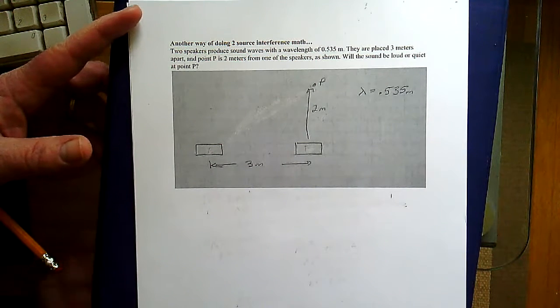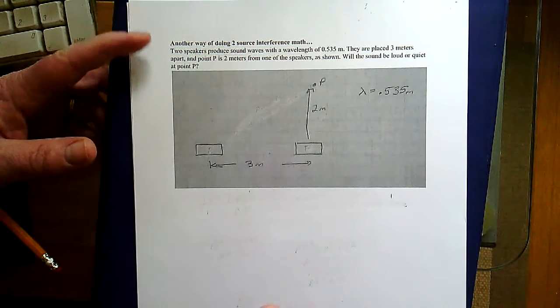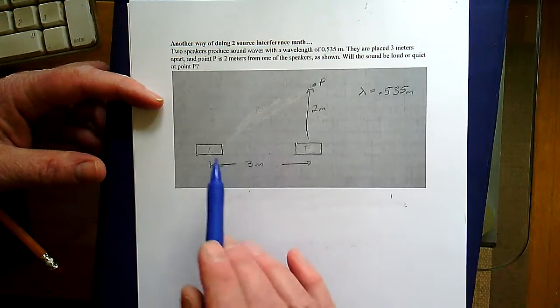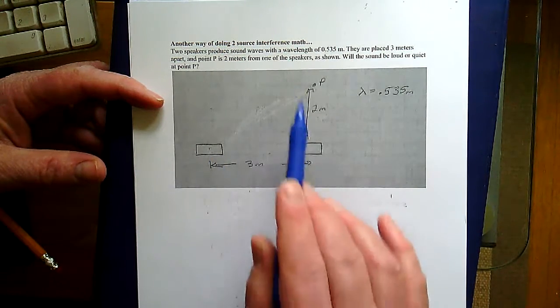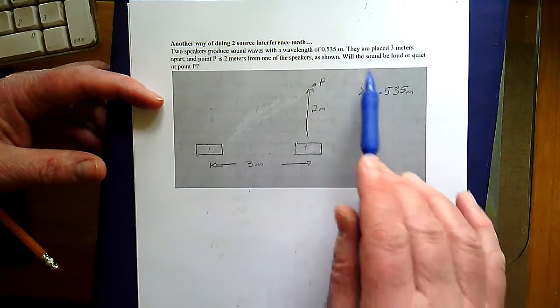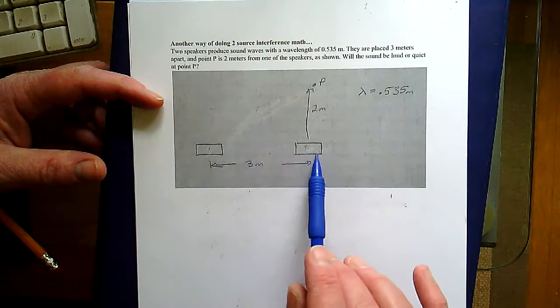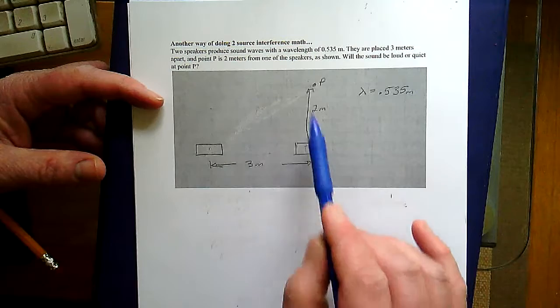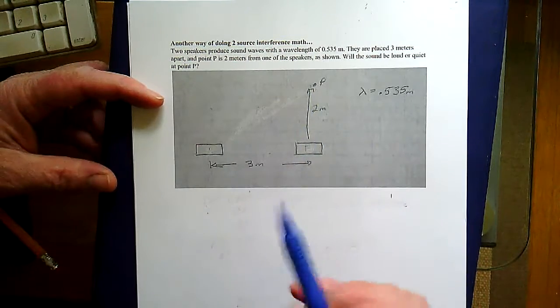All right, so there's another type of problem we can do with two-source interference that requires a little bit of math. And it's a problem like this. I have two speakers, a speaker here and a speaker here, and they produce a sound wave with a wavelength of 3.35. And they're 3 meters apart, and then point P is 2 meters away from one of the two speakers. And then we want to know, is the sound going to be loud or quiet at that point?